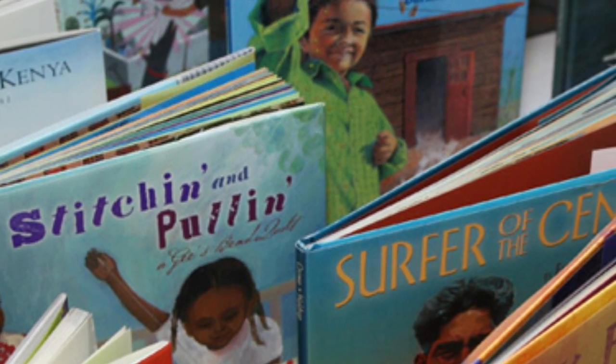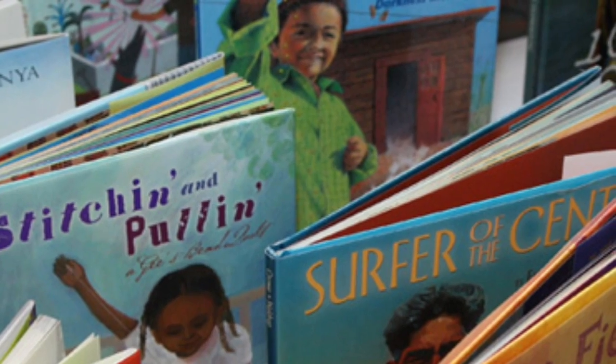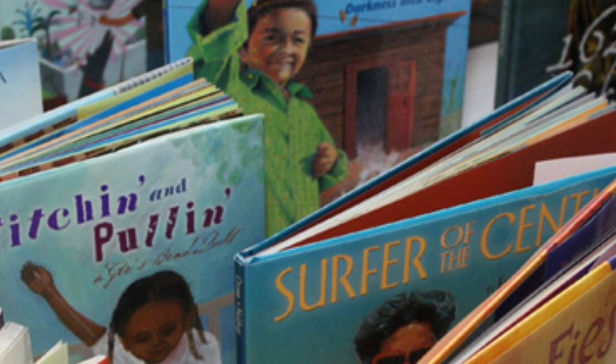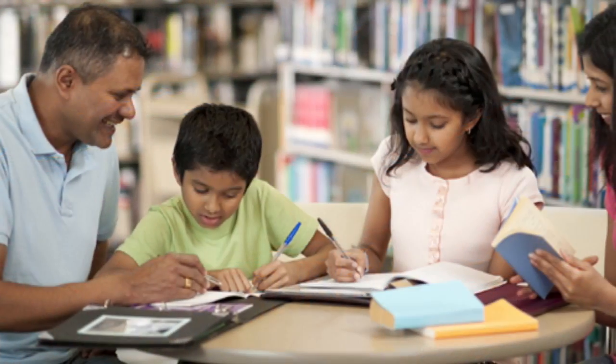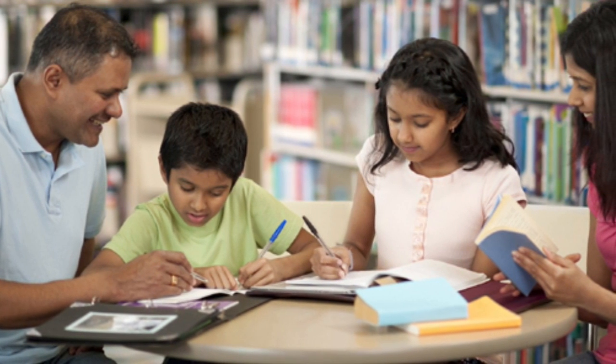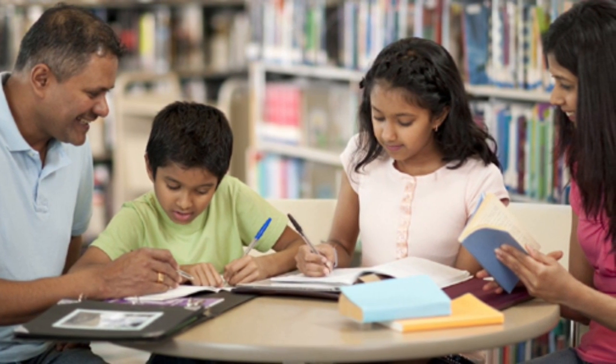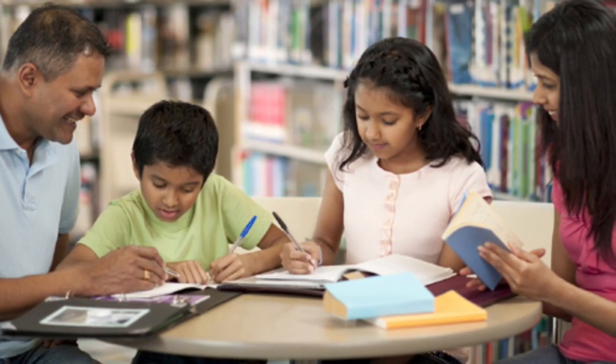One example of this comes from an article by Luis C. Moll and his colleagues. They describe a teacher who uses Mexican-American students' knowledge of candy to create a culturally relevant unit with meaningful activities and family involvement.